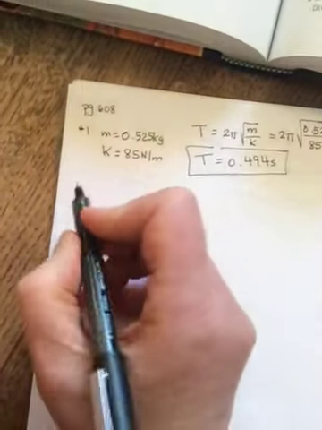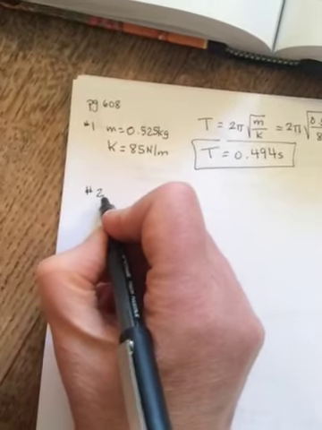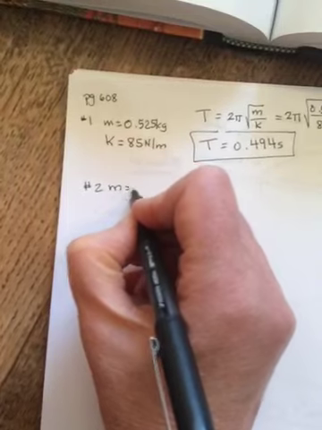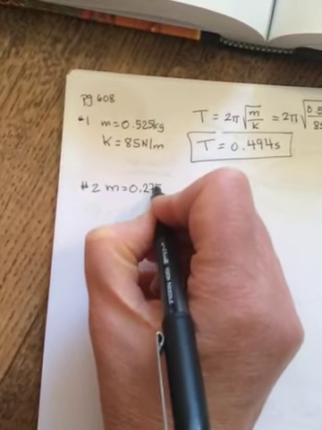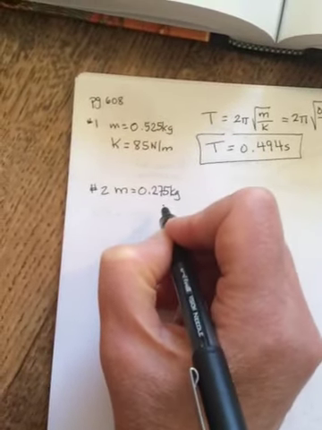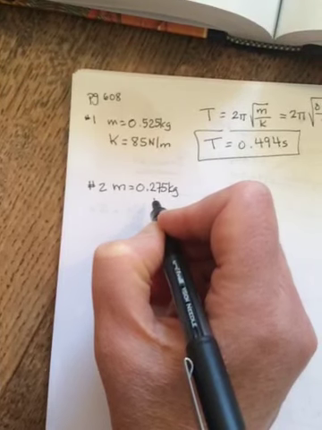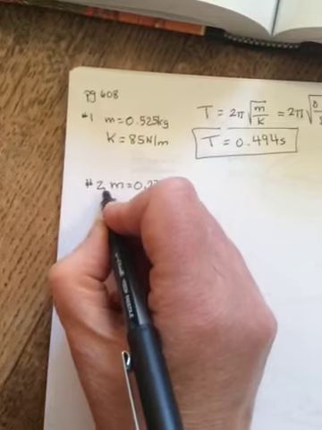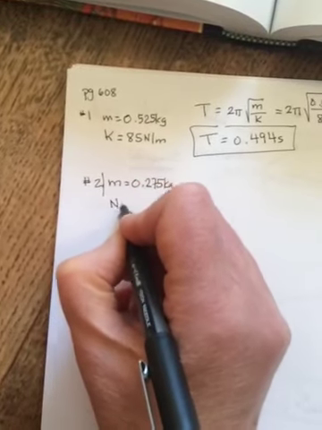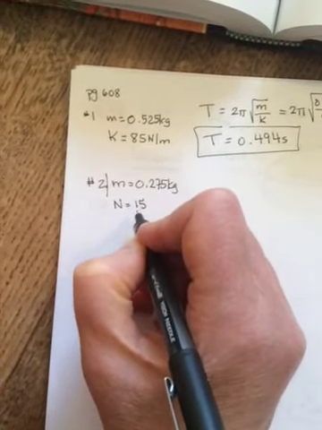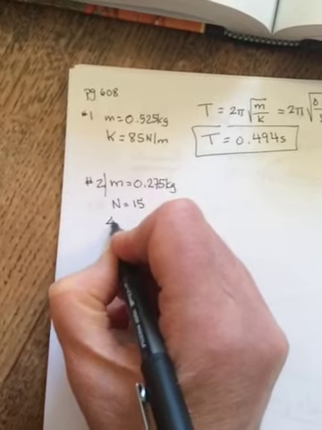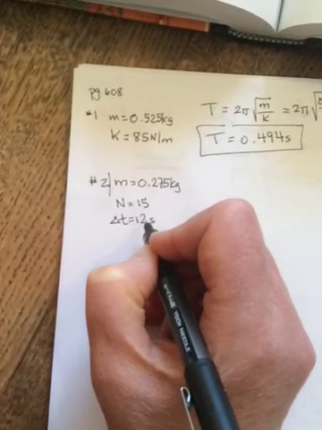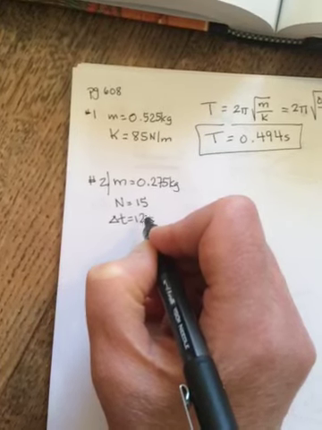All right, number 2 says, you tie a 275 gram ball, so you have to make that 0.275 kilograms, to the end of an elastic band and stretch the band and release it. You count 15 complete oscillations, so that's N is 15, in 12 seconds. Delta T is 12 seconds. If the elastic band obeys Hooke's law, what is the force constant?